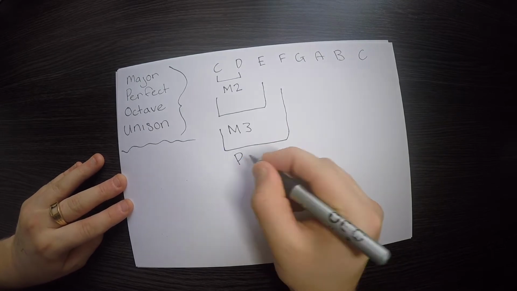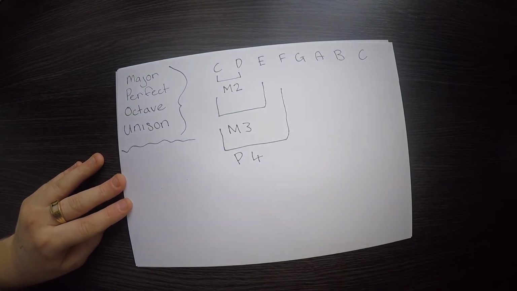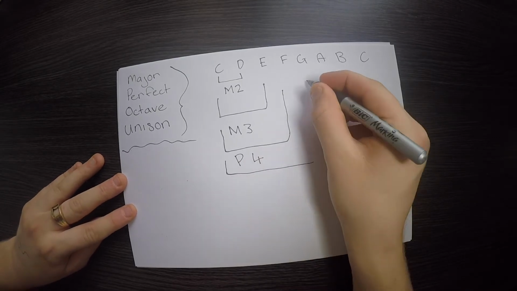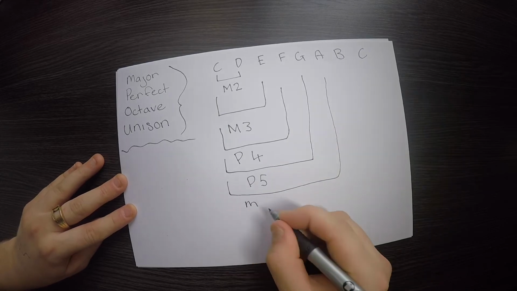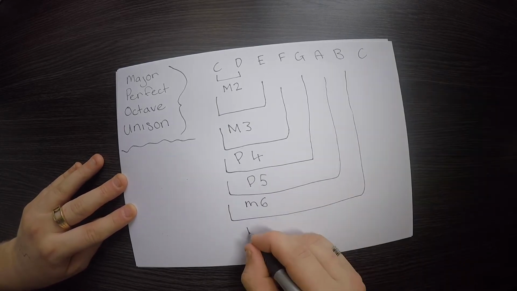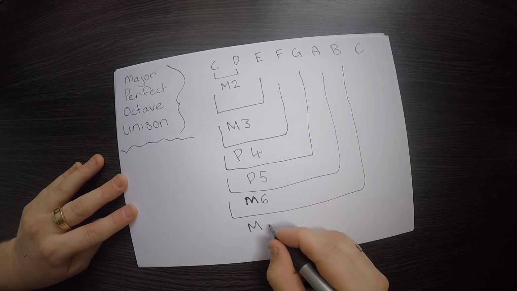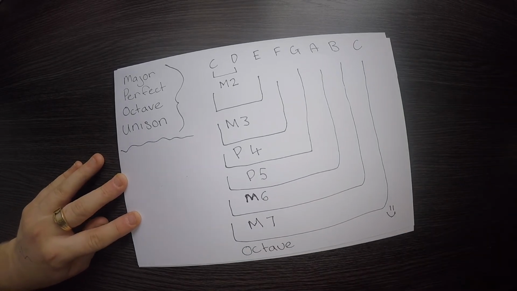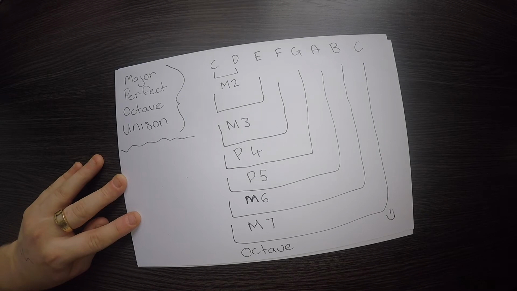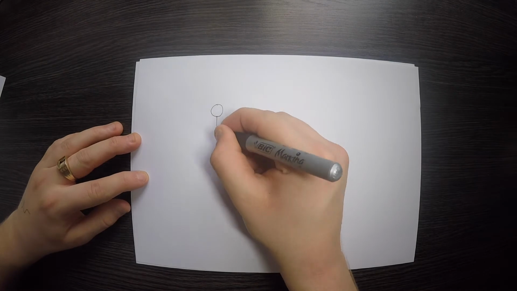From C to F, we get a perfect fourth. Now, this may seem strange as it would make sense to call it a major fourth, but we'll look into this later on. From C to G, we get a perfect fifth. From C to A, we get a major sixth. From C to B, we get a major seventh. And from C to C, we get an octave or a perfect eighth. We also have unison, which is the distance between the tonic note and the tonic. And since it's the same note, we call this unison.